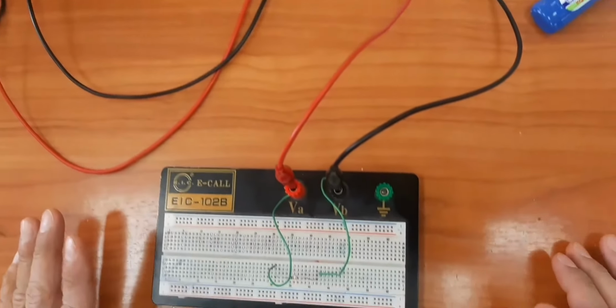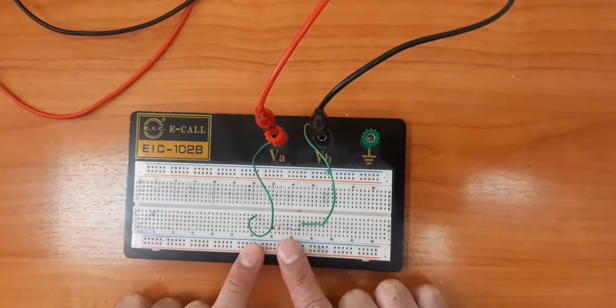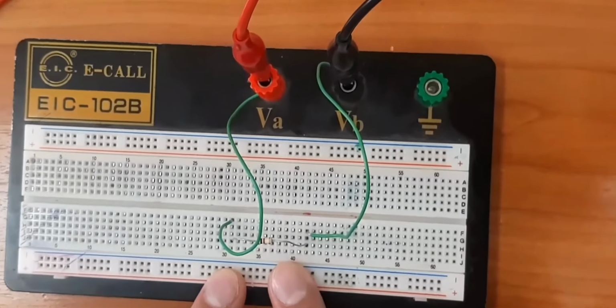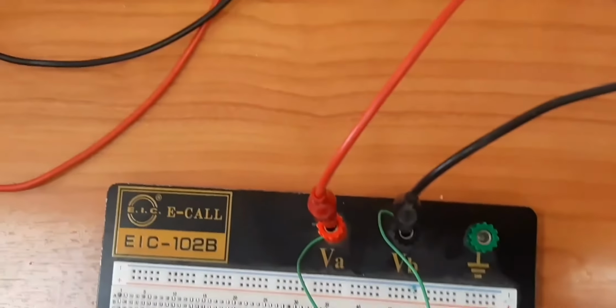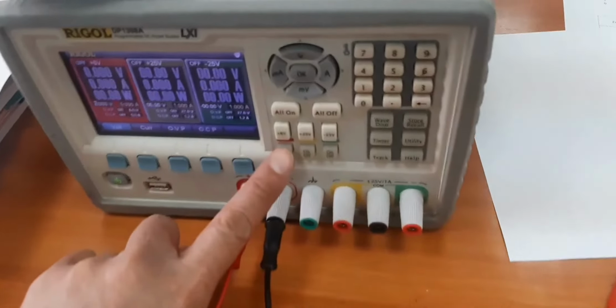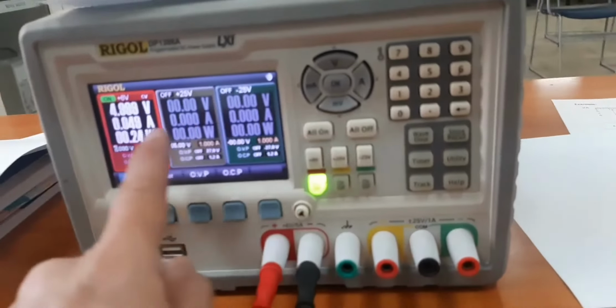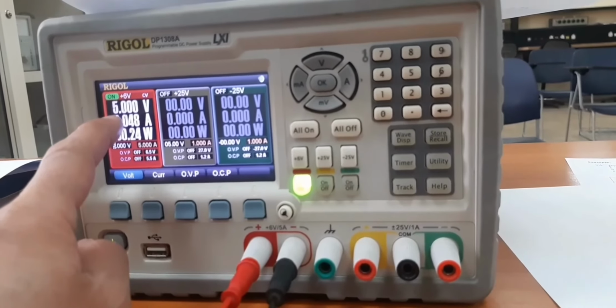Now, we have a complete circuit wherein we have one resistor connected to a power source or DC source. For example, we put 5 volts as supply to the resistor.